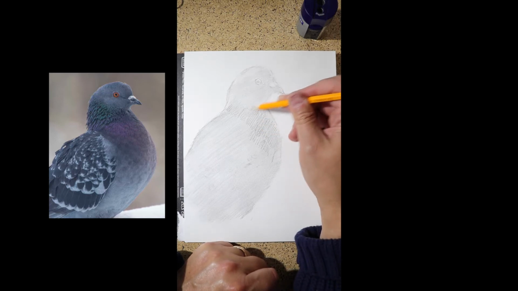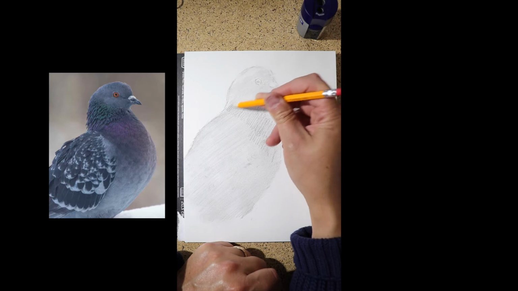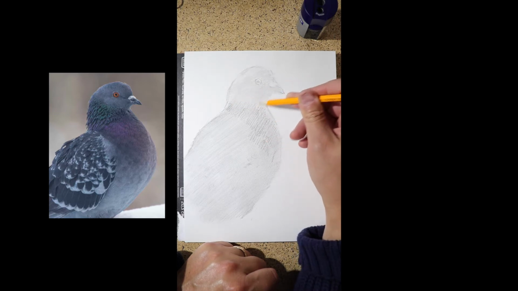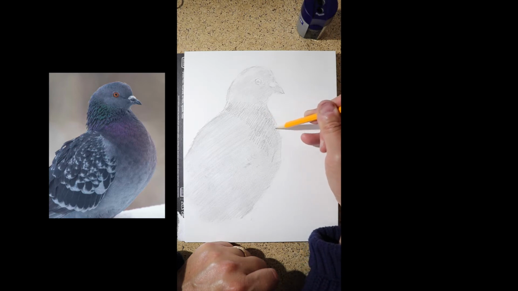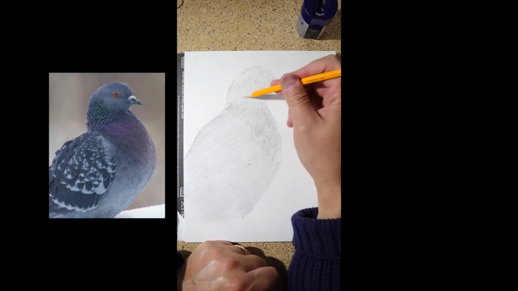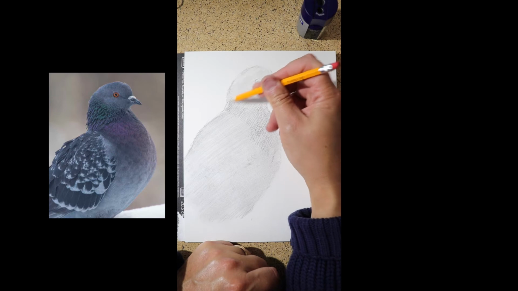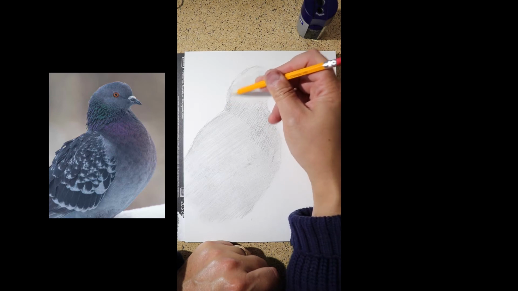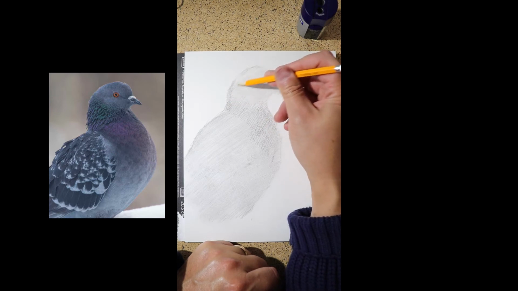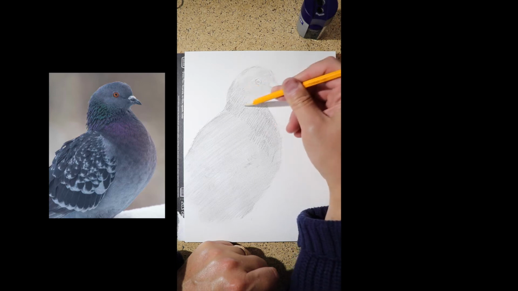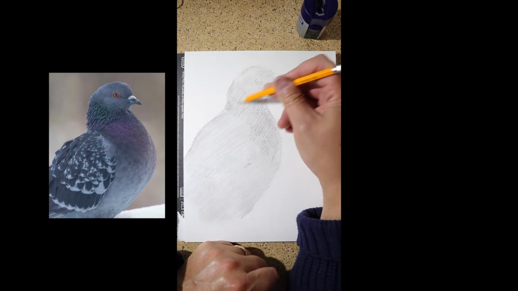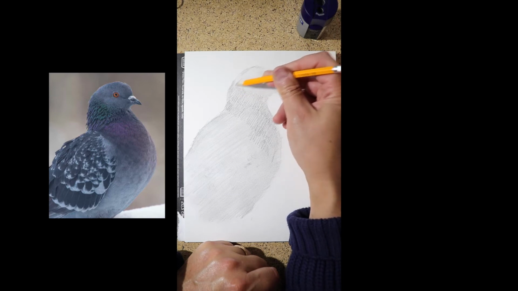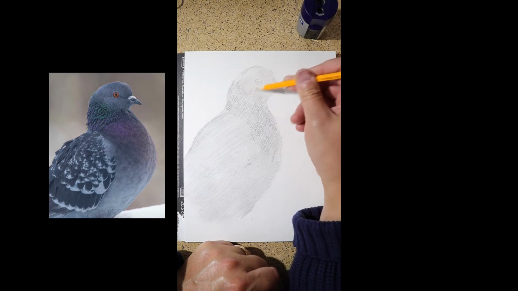I've always loved pigeons. I remember when I was about nine, my parents took us to Europe, and we got to go to a place called Venice in Italy. In St. Mark's Square there in Venice, there are thousands and thousands of pigeons.